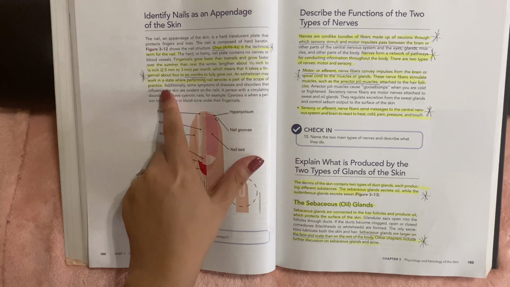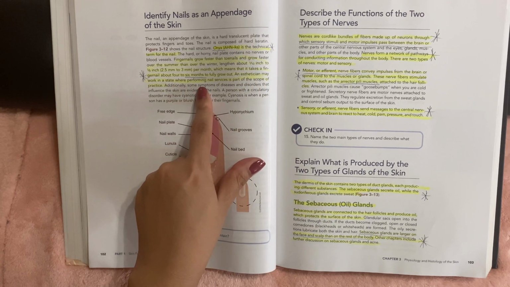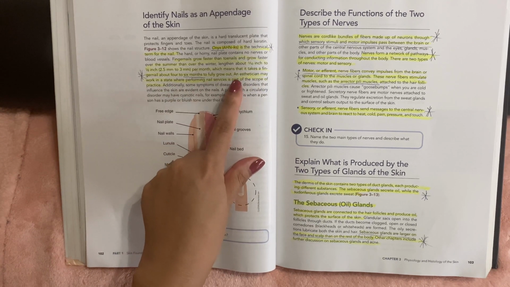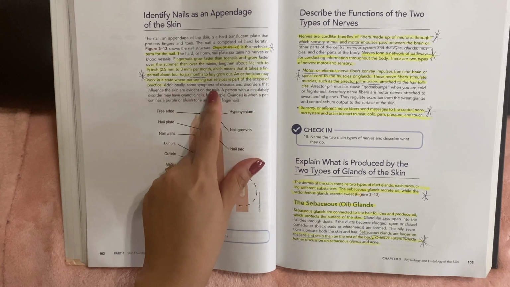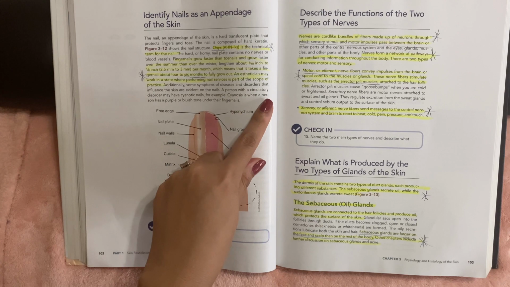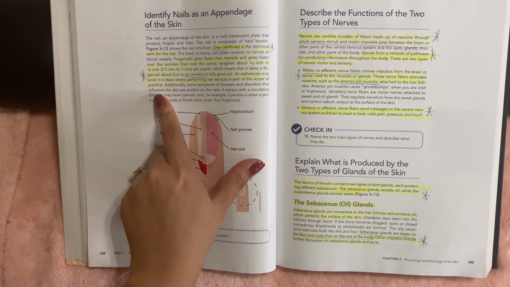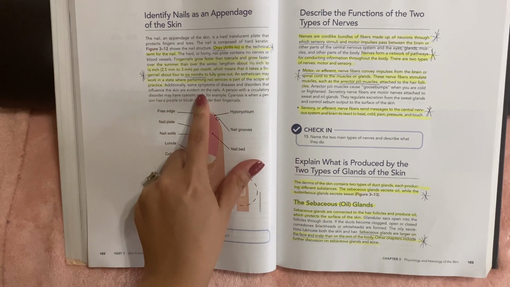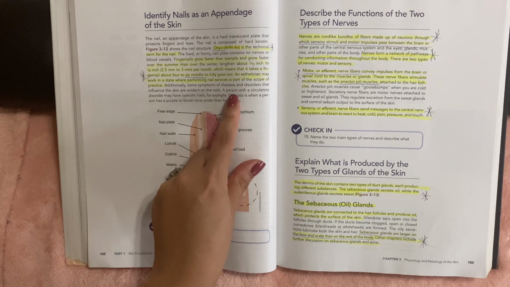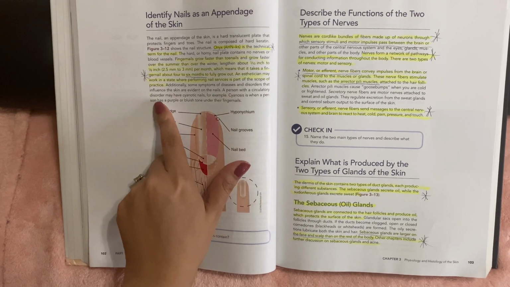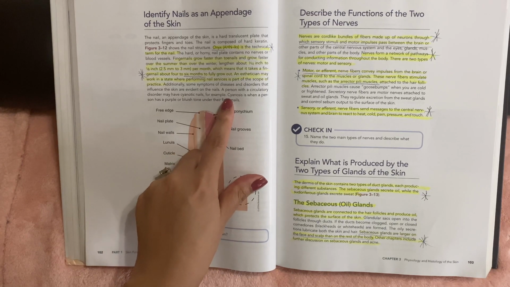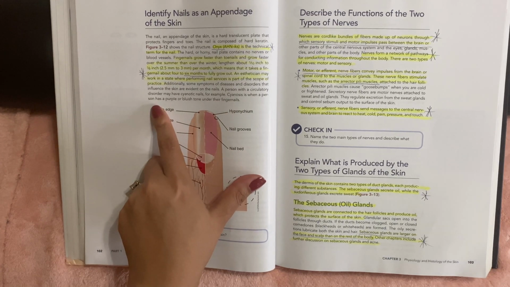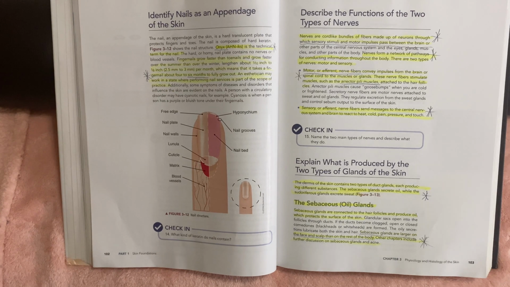An esthetician may work in a state where performing nail services is part of the scope of practice. Additionally, some symptoms of diseases or disorders that influence the skin are evident on the nails. A person with a circulatory disorder may have cyanotic nails, for example. Cyanosis is when a person has a purple or bluish tone under their fingernails.